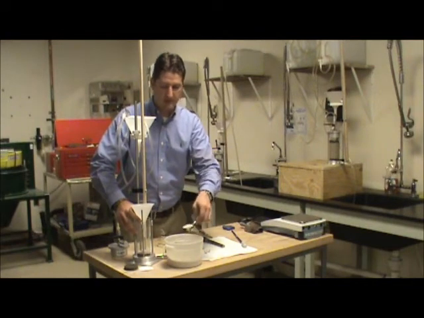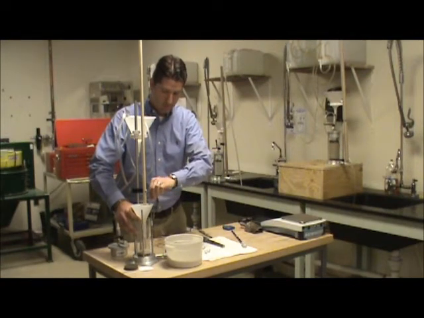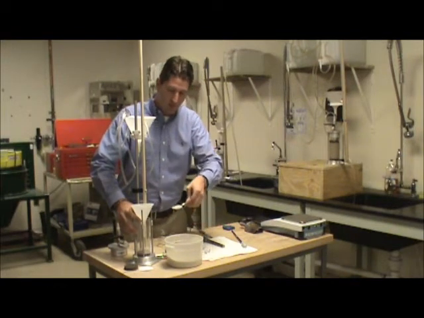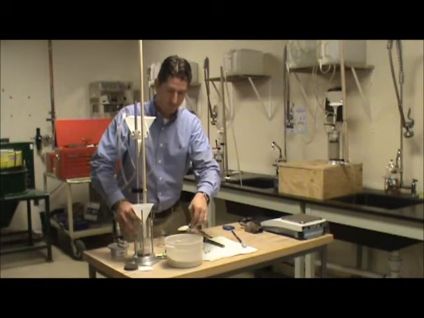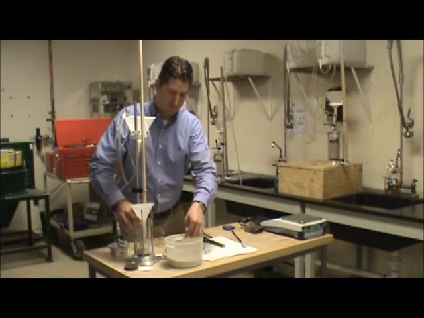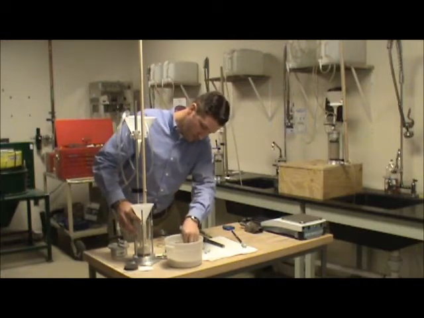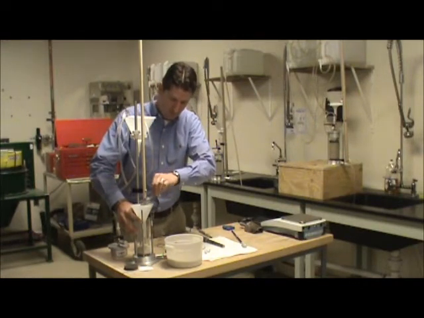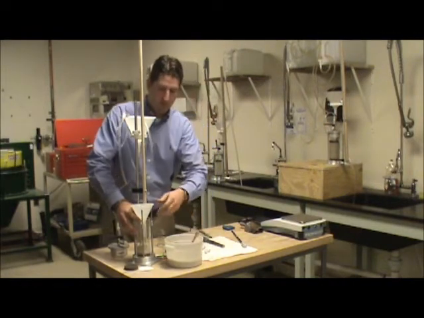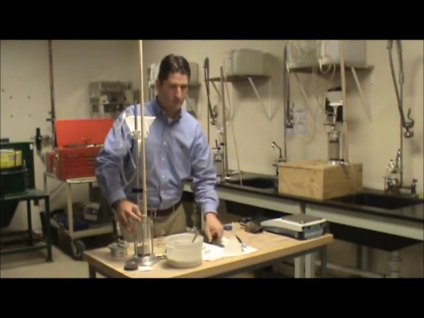All the sand we take out of the container, we want to make sure it ends up in the cylinder. So I'm looking to fill this up to about 1/3 of the height of the cylinder. And when we're at roughly 1/3, make sure you bump off the funnel again, just to make sure that every grain of sand gets down into the cylinder.